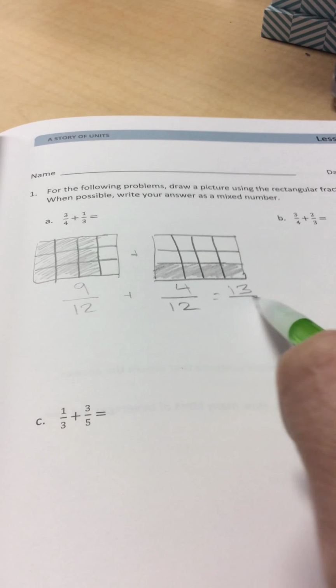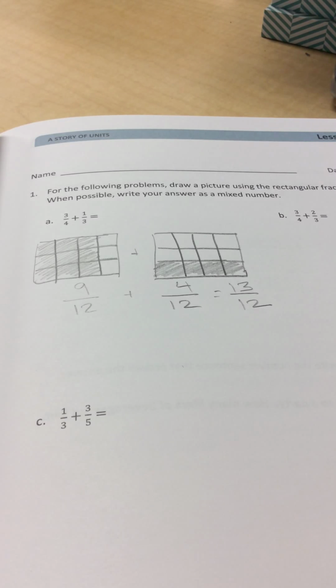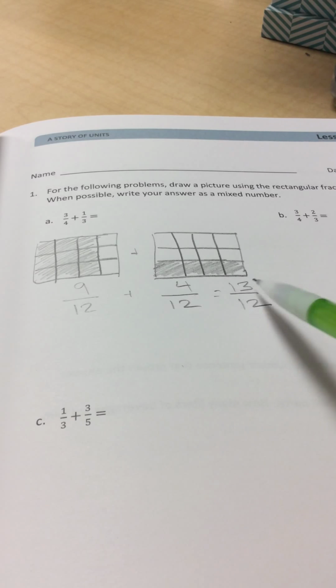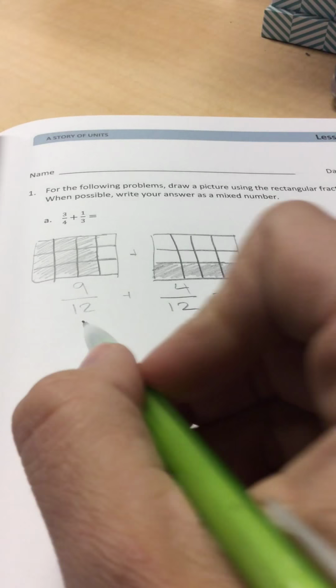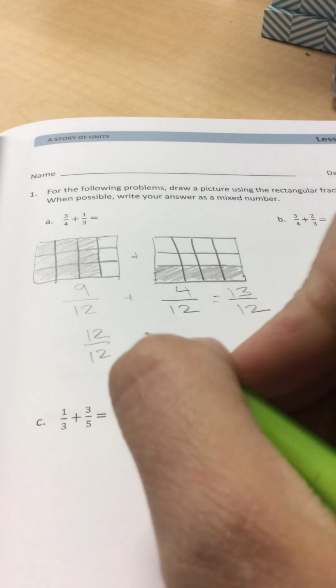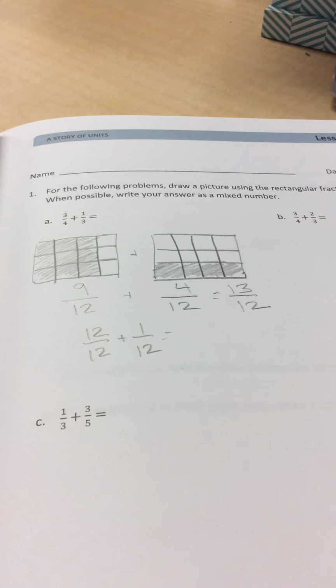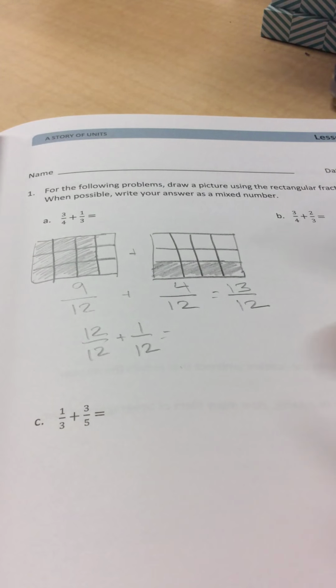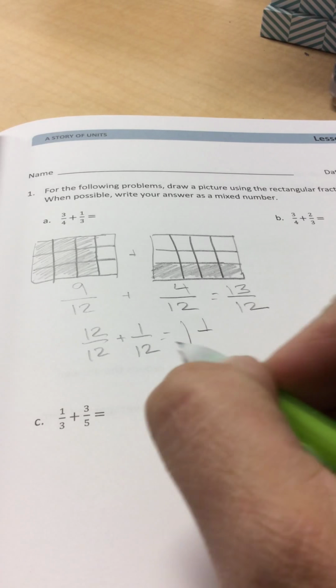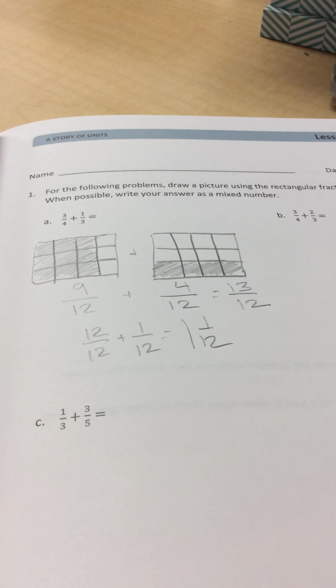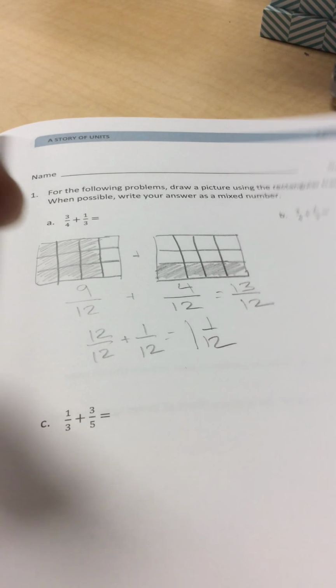which gives me 13 12ths. And we know that 13 12ths is more than 1 because 12 12ths would be 1. So we could rewrite this as 12 12ths plus 1 12th, because that would equal 13 12ths. And 12 12ths plus 1 12th is 1 and 1 12th. So that's how we're doing those.